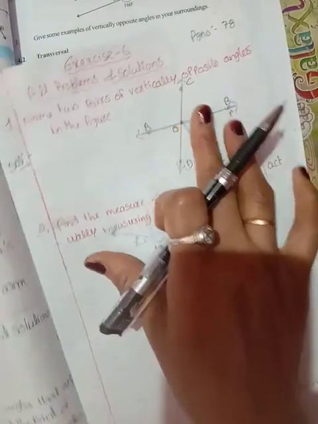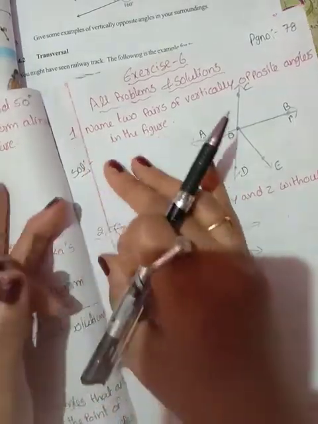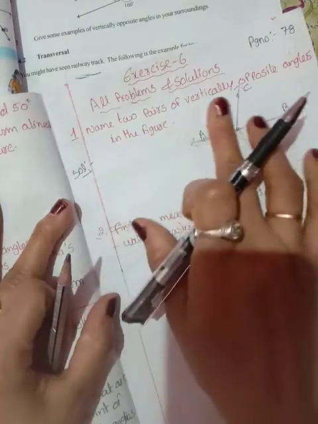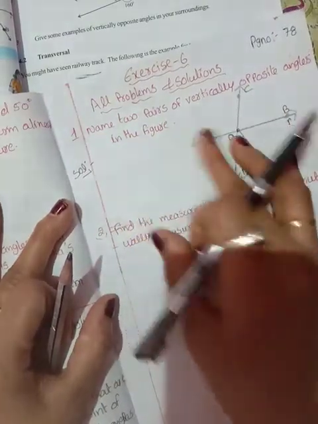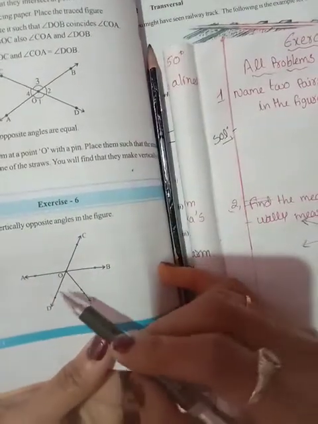Next is Exercise 6. All problems and solutions we learn today, and the page number is 78. First bit: name two pairs of vertically opposite angles in the figure. This figure is in our textbook. What are the two opposite angles? Observe neatly.